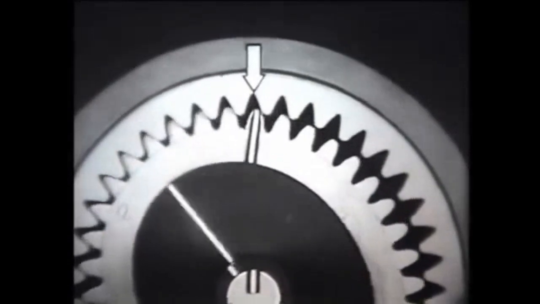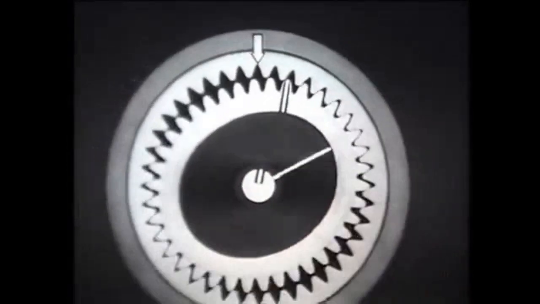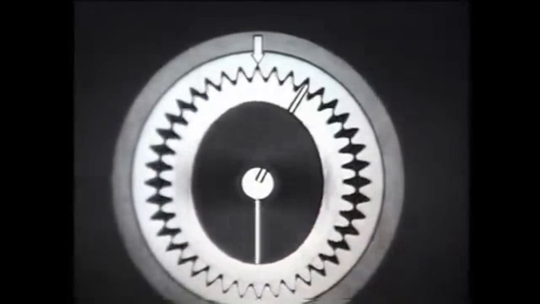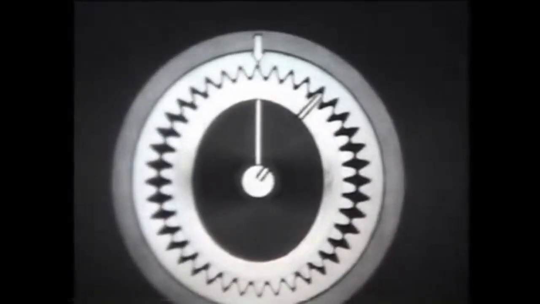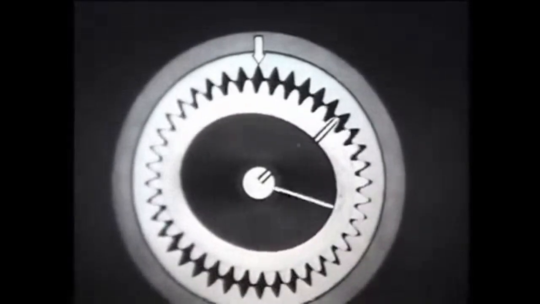Wave gears were a further development of planetary mechanisms. The transformation of motion in them is carried out due to the deformation of the gear ring of the flexible wheel.